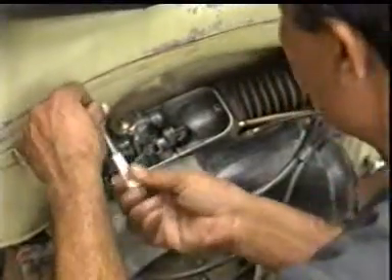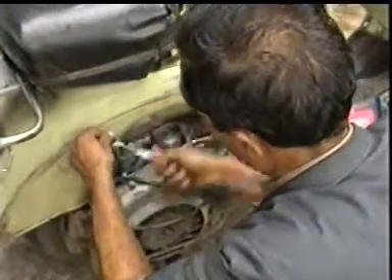Finally, loosen the nuts with a spanner to remove the carburetor from the engine.